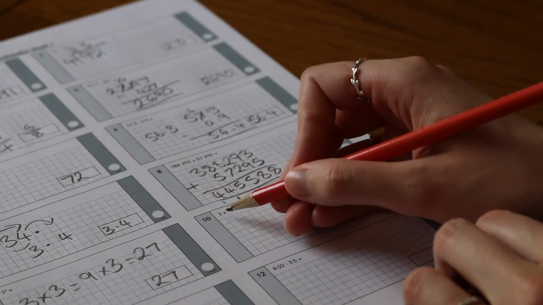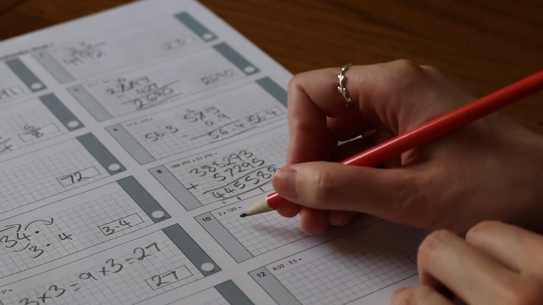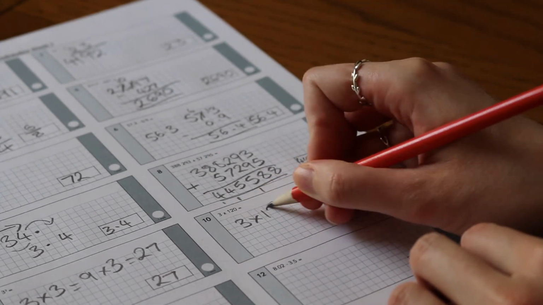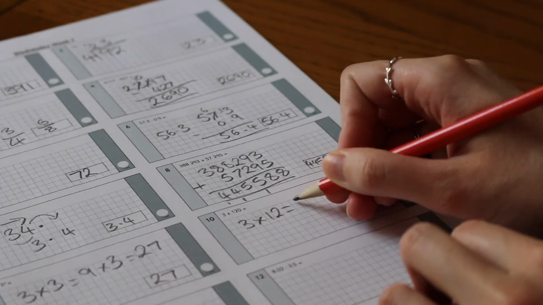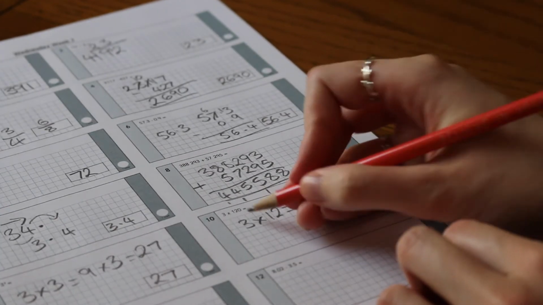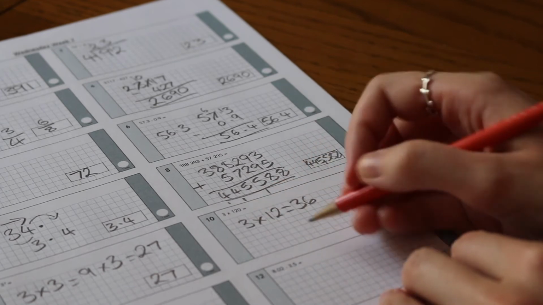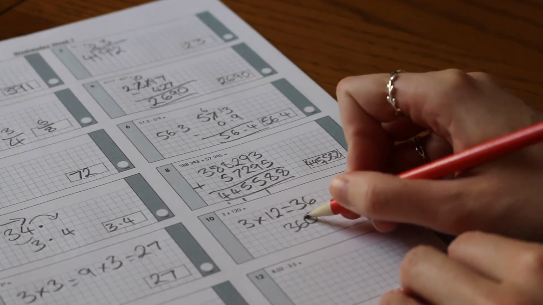Number 10, 3 times 120. Well, 3 times 12 equals 36. So 10 times that, because 120 is 10 times 12, would be 360.